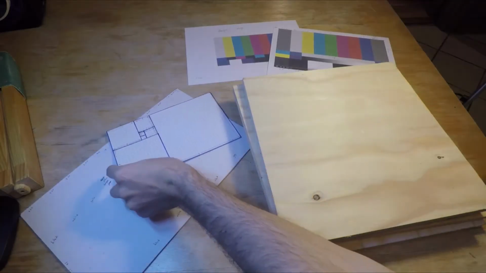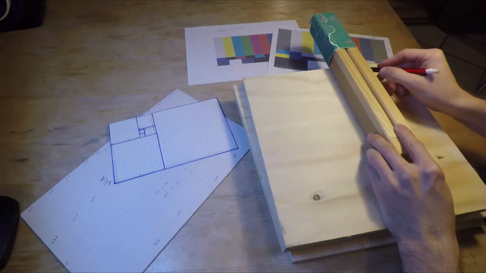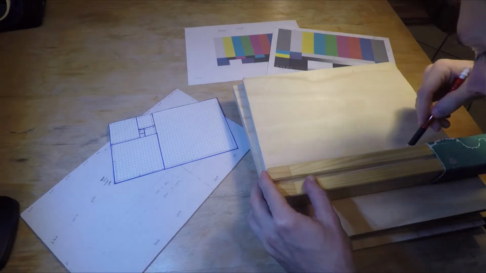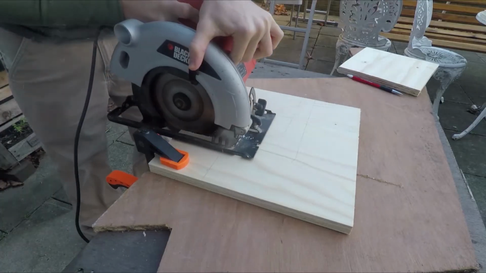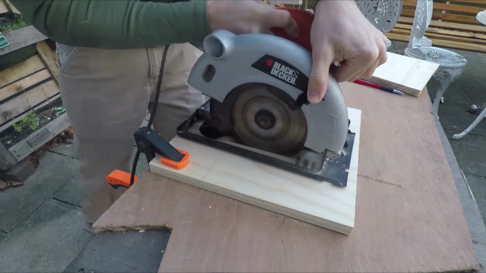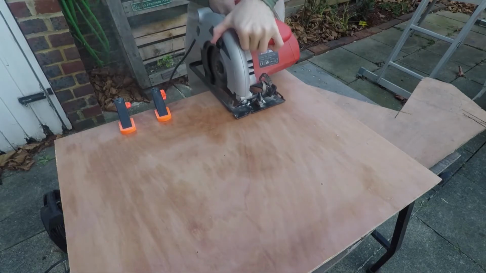Then I measured out all the squares I would need and went to town on cutting these suckers. I first started with the circular saw and made the base and all the little squares that I'm going to stack on top of each other to really give it the 3D look.